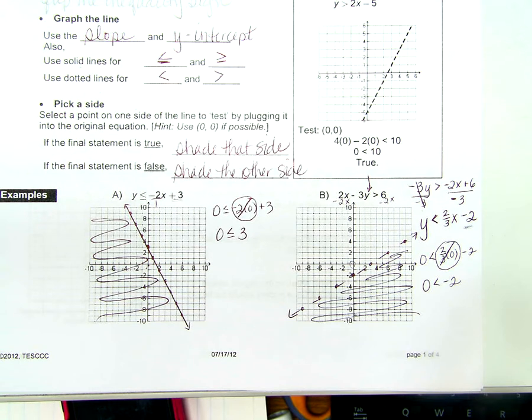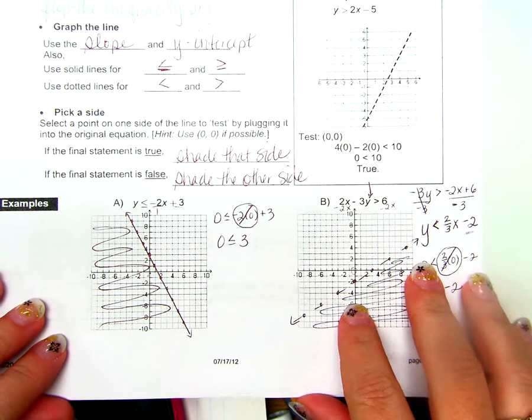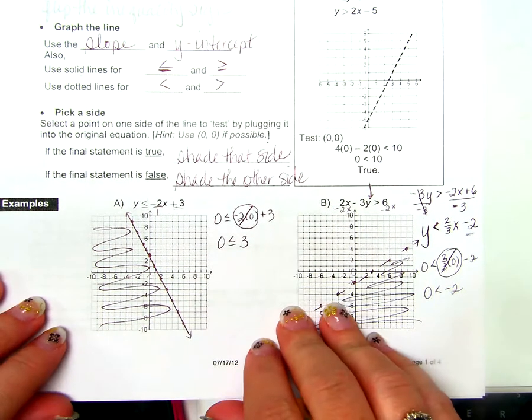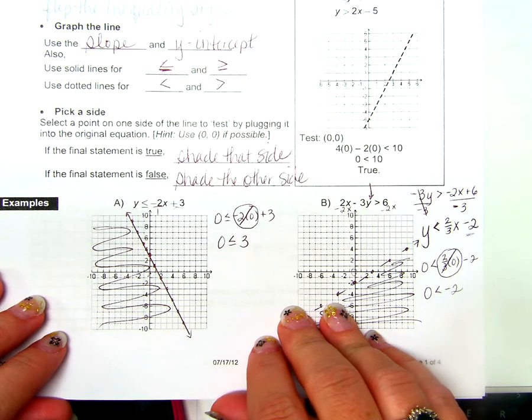Okay? Any questions about this? Any questions about linear inequalities? Ask me.